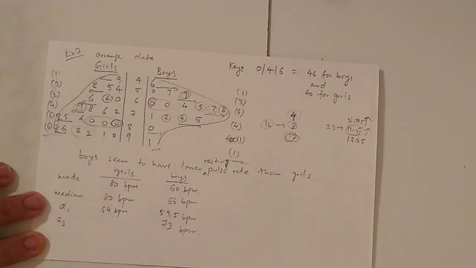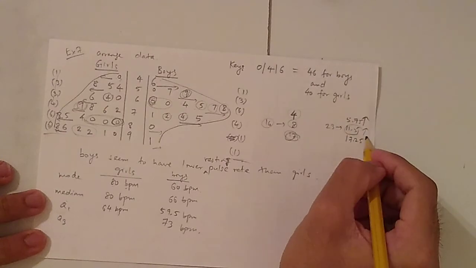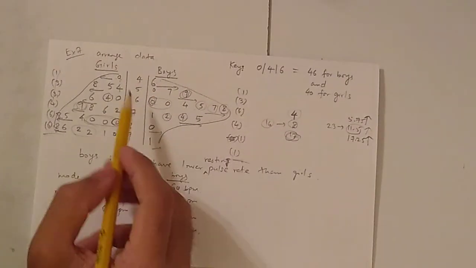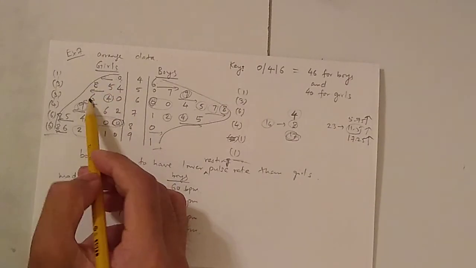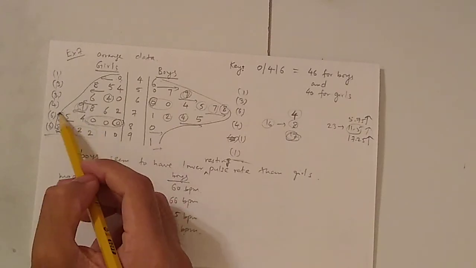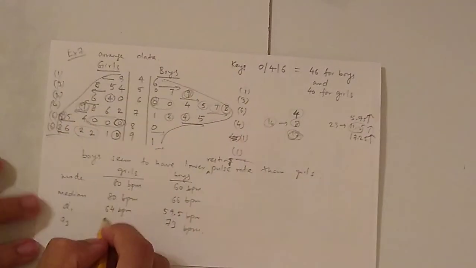Now the upper quartile is the 17.25th value. Round it up, we get 18. So the 18th value is going to be again 1, 4, 7, 11. Add 6, so this is 17. So this is 17, we need 18, so this is the 18th value, and that's going to be 90 bits per minute.